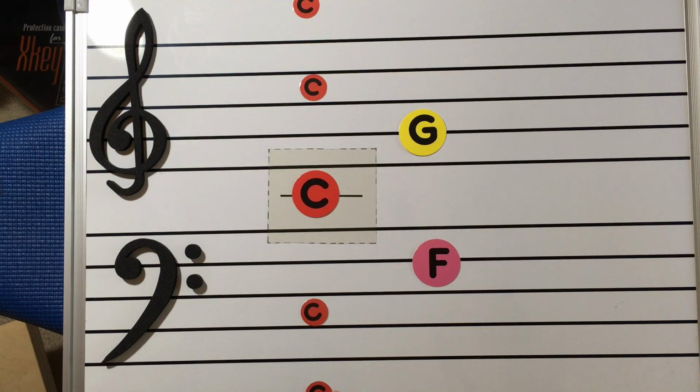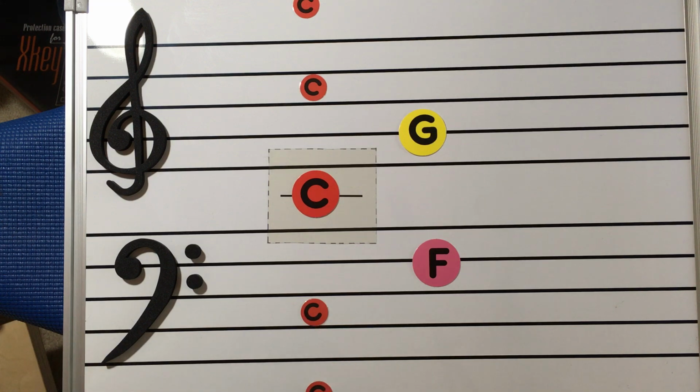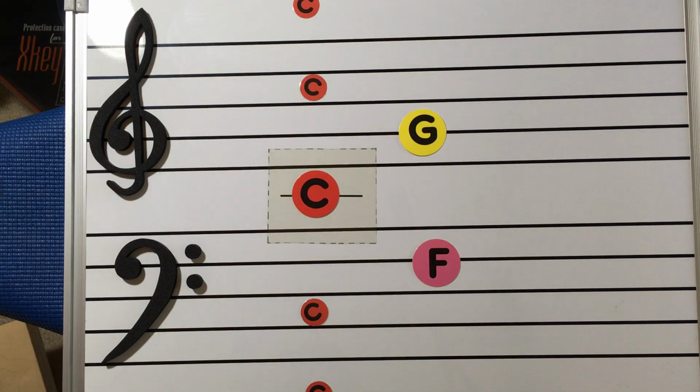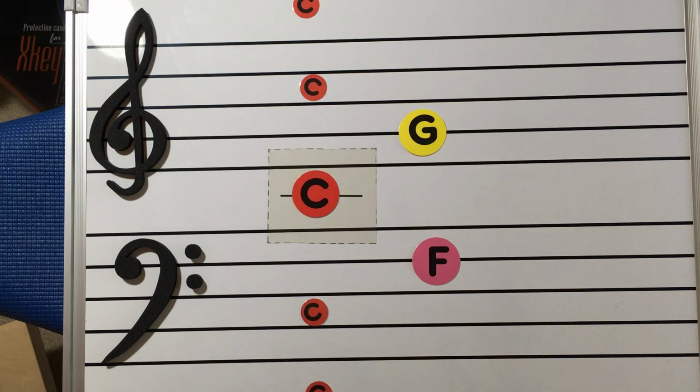In other words, here comes Muffy, be ready. This is going to be C4, C3, C2, C4, C5, C6. This is F3 and G4.